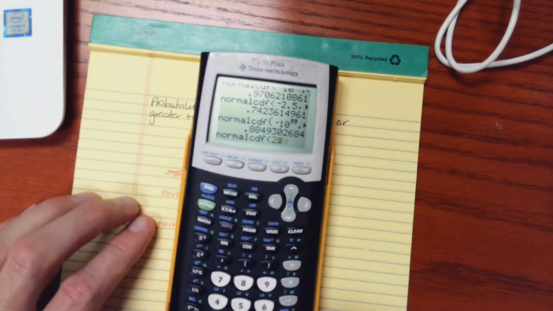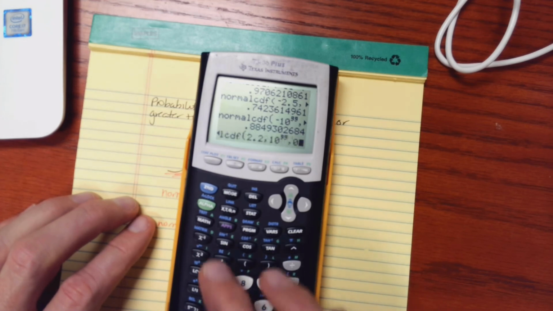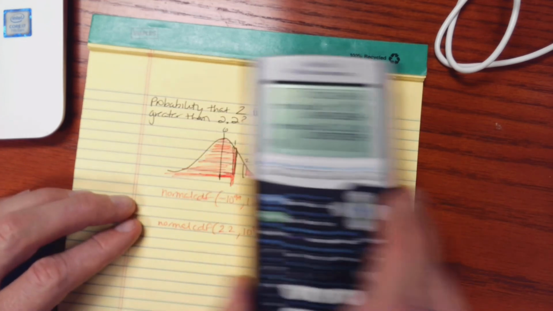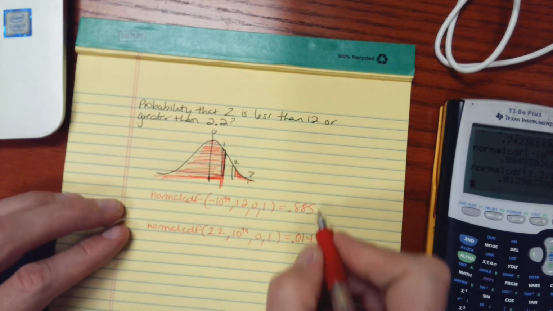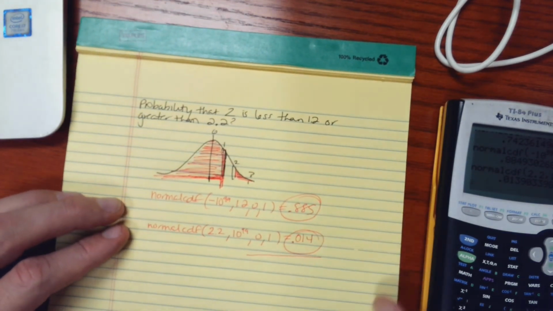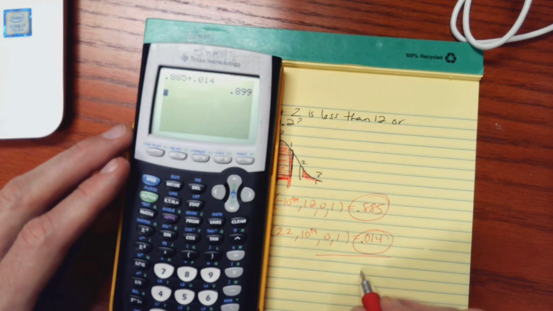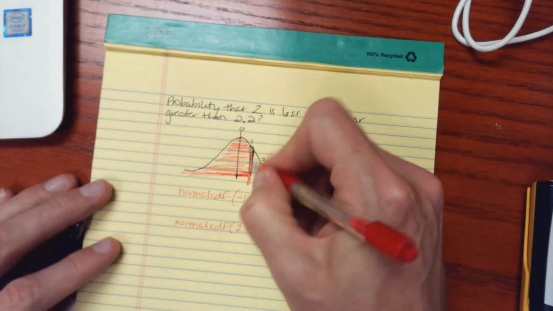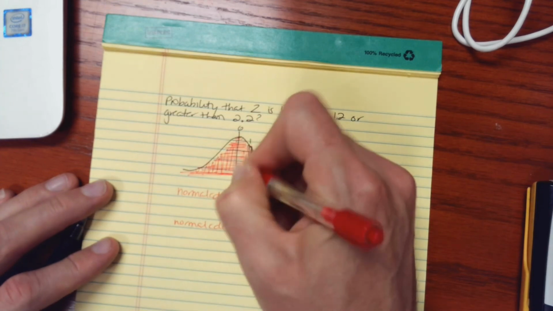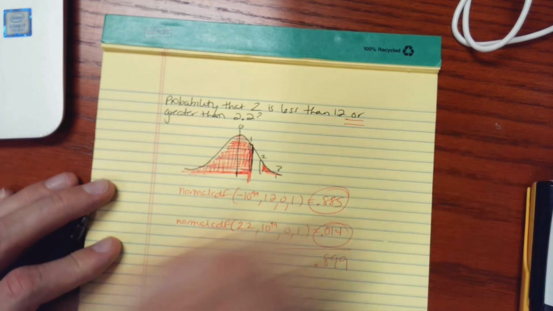That's 2.2, 10 to the 99th power, 0 and 1, and that is 0.014. So I would have to add those two together. 0.885 plus 0.014 is 0.899. So I took the area represented by this shaded region to the left and added that to this, and that answers this OR question.